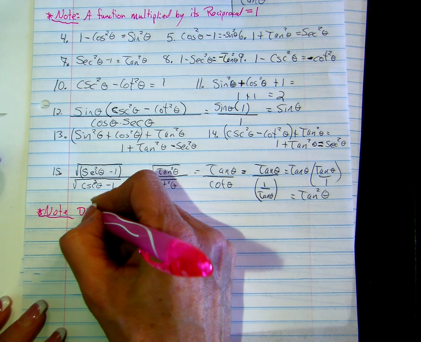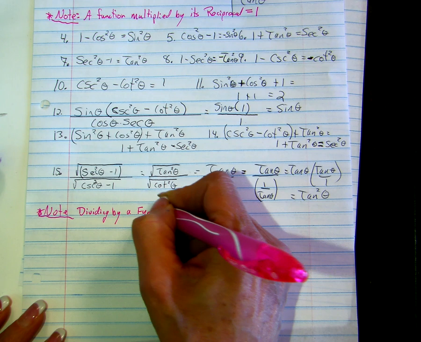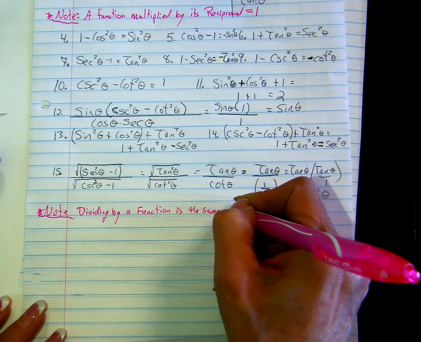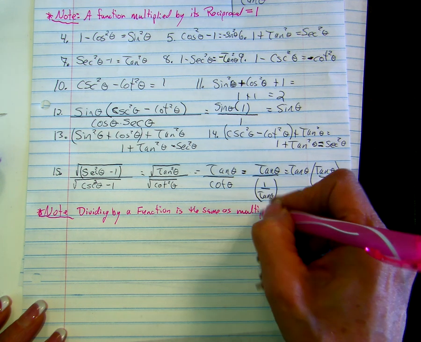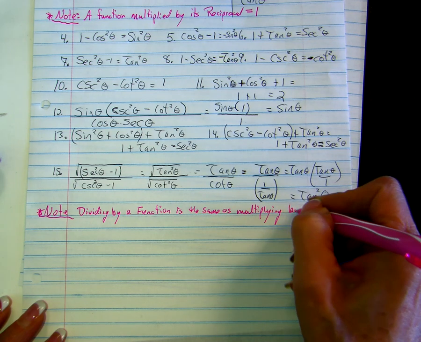Dividing by a function is the same as multiplying by its reciprocal.